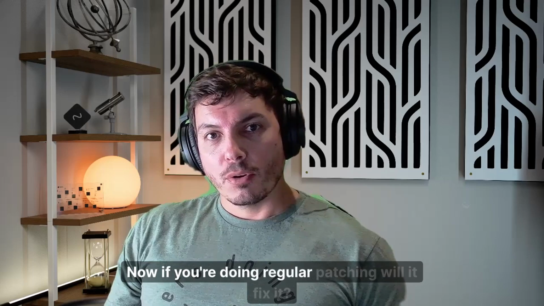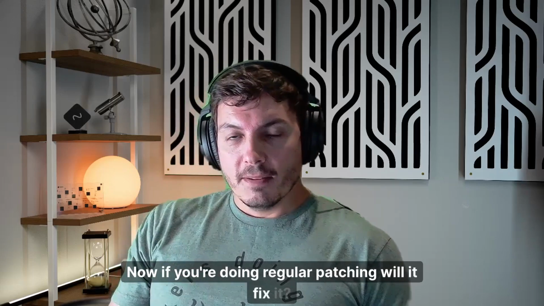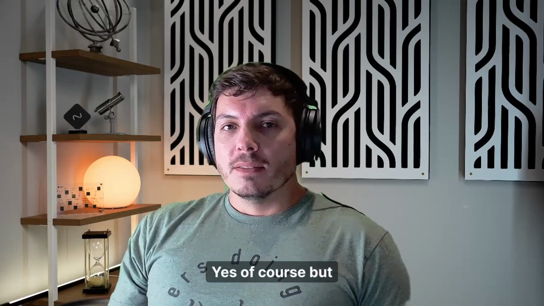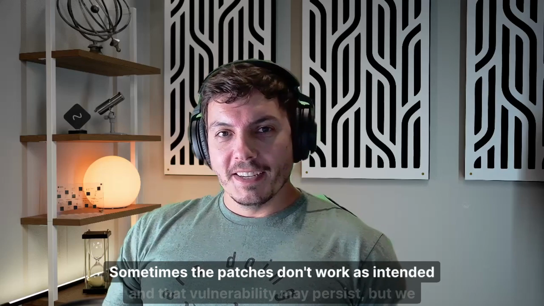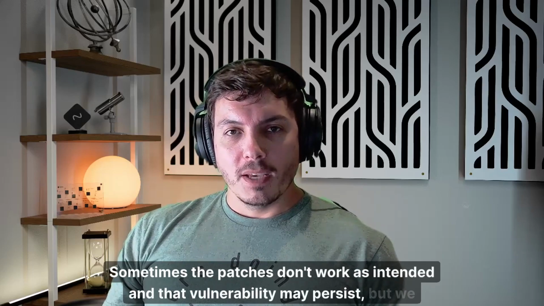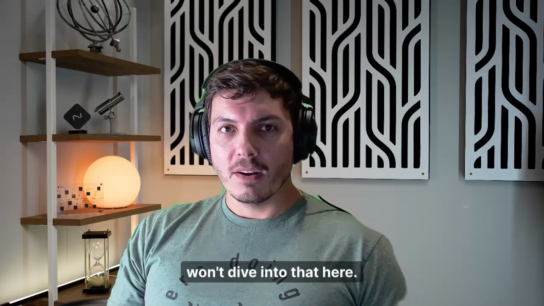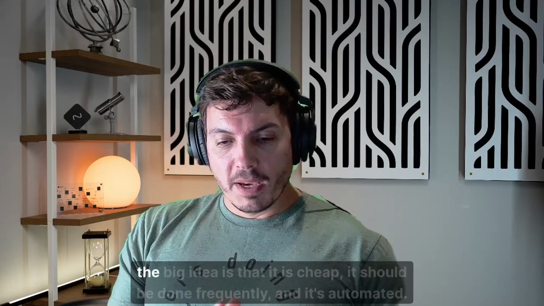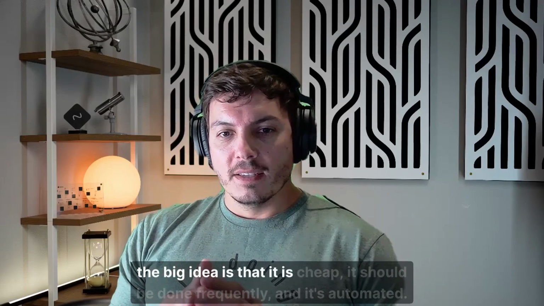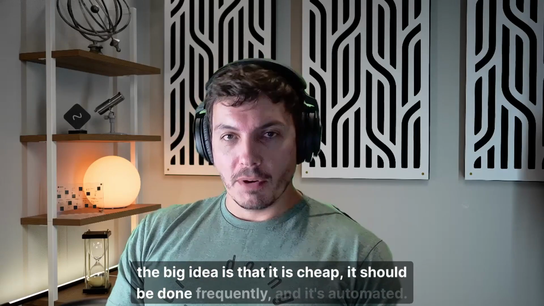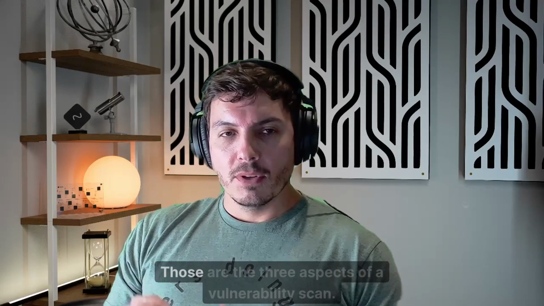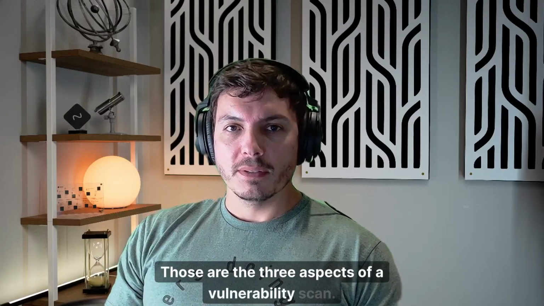Now, if you're doing regular patching, will it fix it? Yes, of course. But sometimes the patches don't work as intended and that vulnerability may persist. But we won't dive into that here. That's just something to know. The big idea is that it is cheap, it should be done frequently, and it's automated. Those are the three aspects of a vulnerability scan.